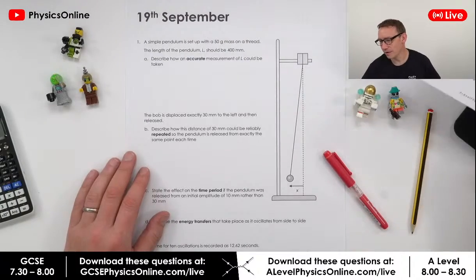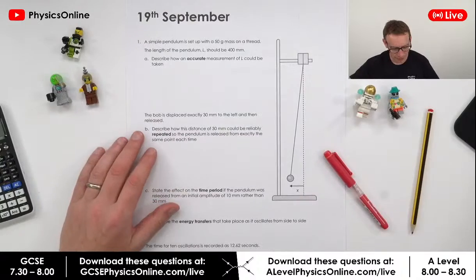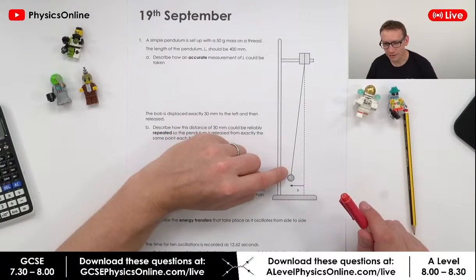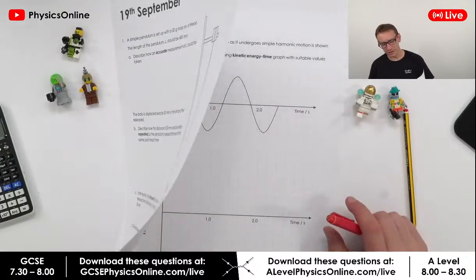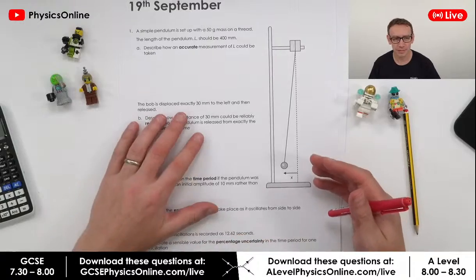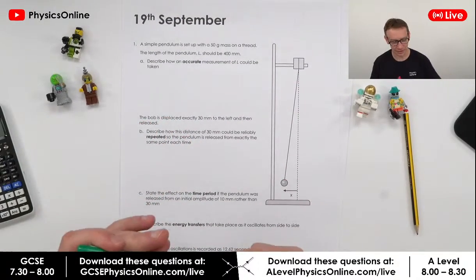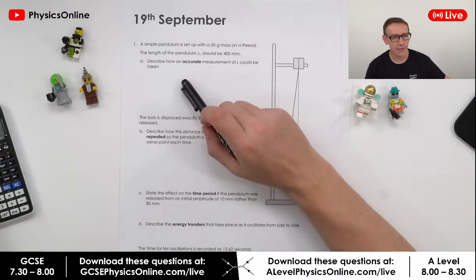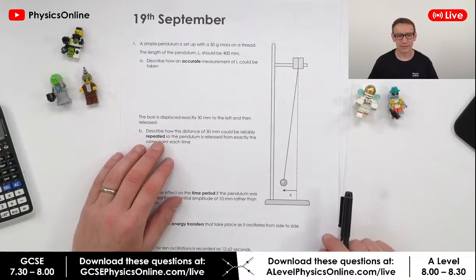So let's have a look. It says we've got a simple pendulum. It's set up with a 50-gram mass on a thread. This is one of the standard required practicals, but also it's a lot about simple harmonic motion, and a lot of it is about common sense and actually how to set up some apparatus. I'm going to write in black for this one. How do you take an accurate measurement of L? How could that be taken from this?